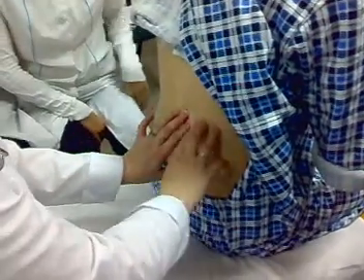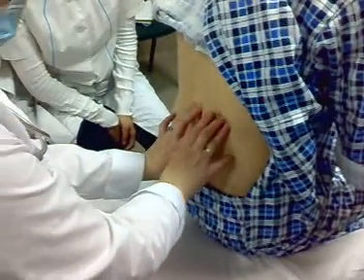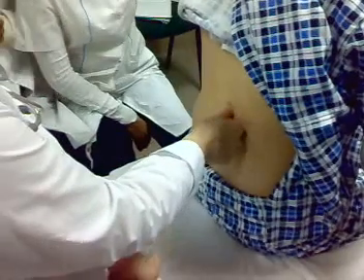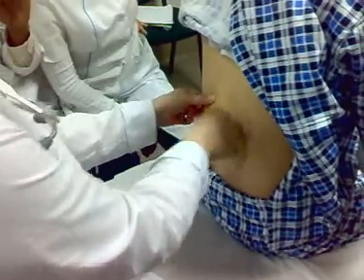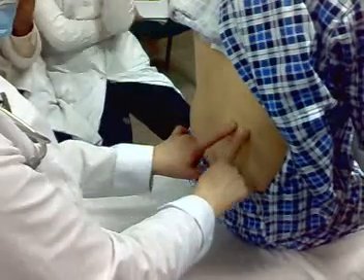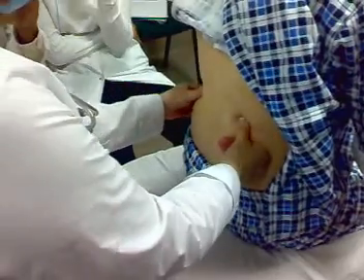The first ureteral point is the costovertebral point. It's necessary to find the 12th rib; the angle between the vertebral column and the 12th rib is the costovertebral point. Does it hurt? And the next ureteral point is costolumbar, the angle between the 12th rib and the lumbar muscle. Does it hurt? Good. Well, that's all for today. Thank you very much.